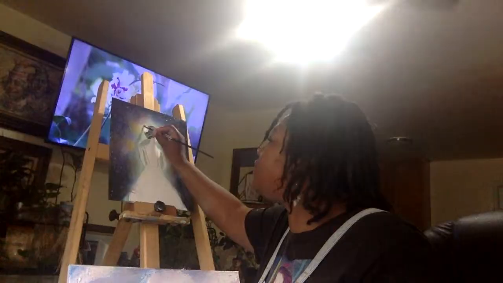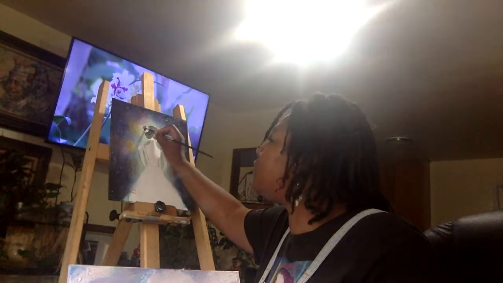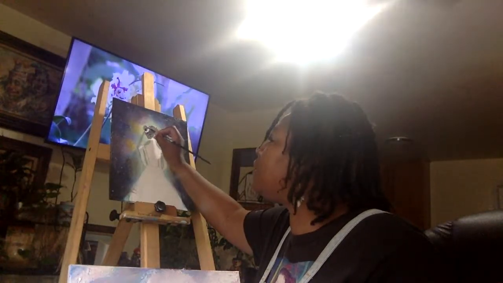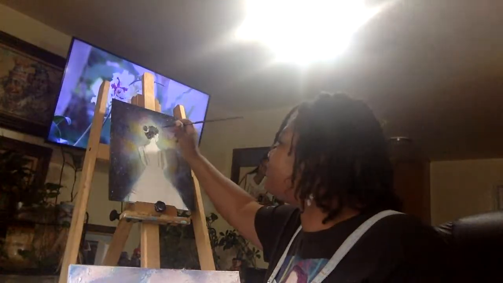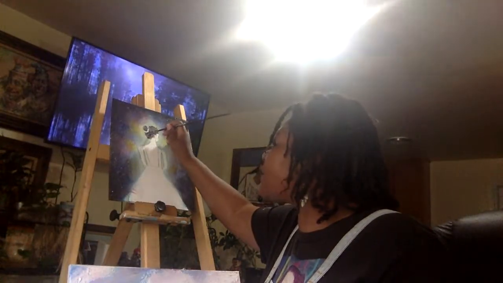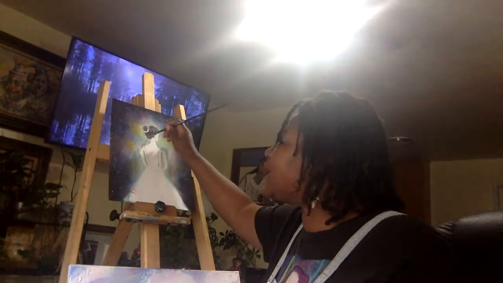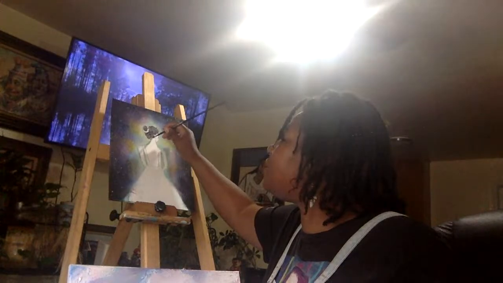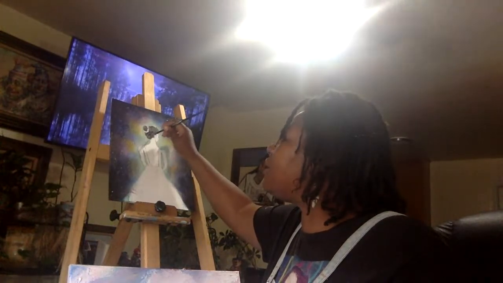So I'm laying down the color for her hair. And it's a base coat. It's not really neat, but like I said, it's a base coat.